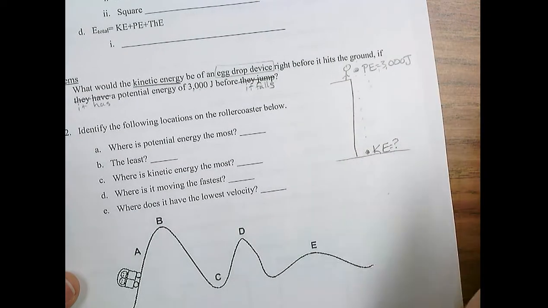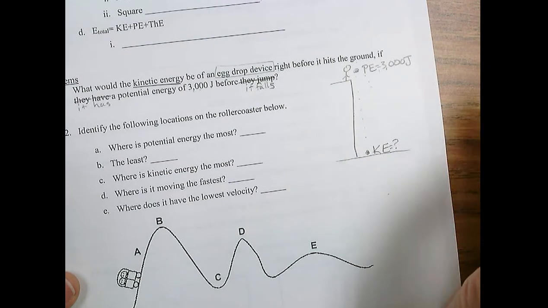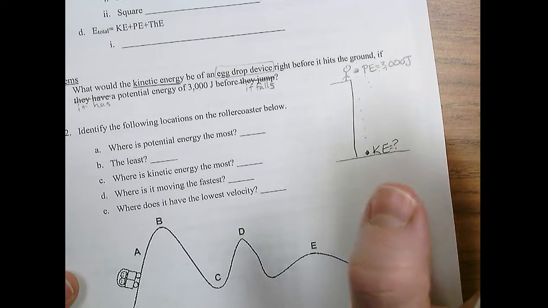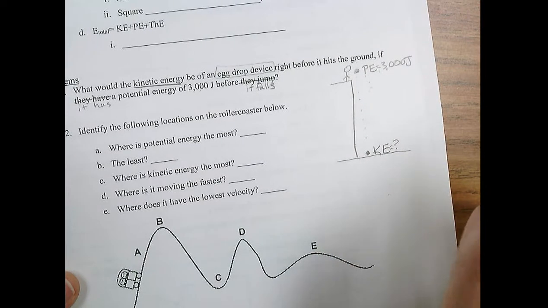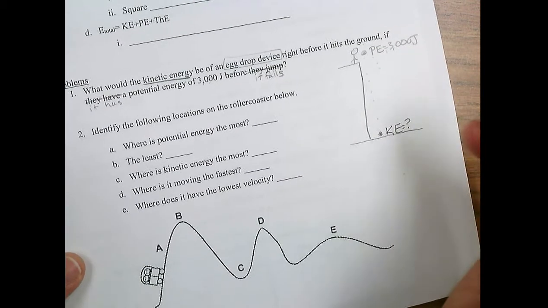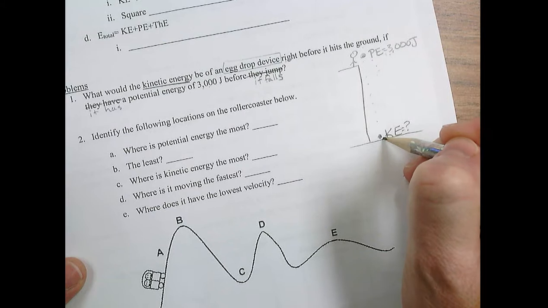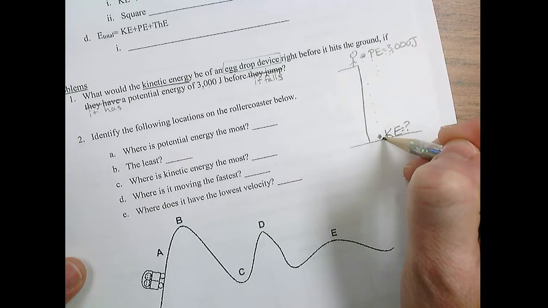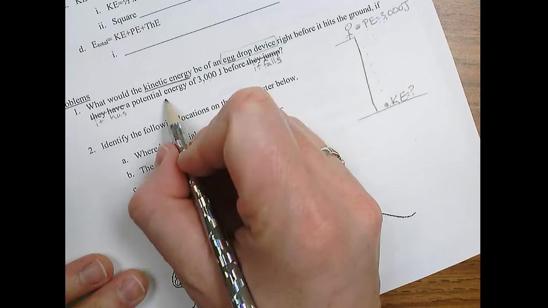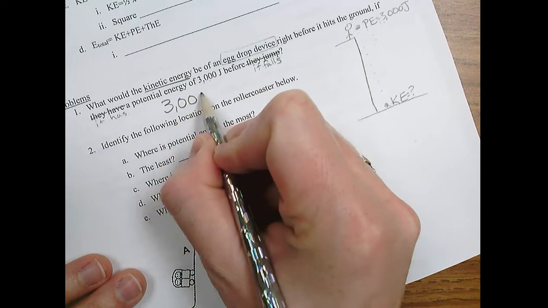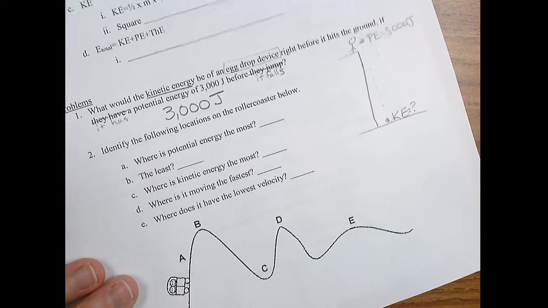So we're going to ignore that. Sometimes in physics, we get to ignore things because they're small enough that we can ignore them. And in this case, it's small enough that we can ignore it. And so if it has 3,000 joules of potential energy here, right before it hits the ground, it's not going to have any potential energy. And so it only has kinetic. So the answer to number 1 is simply 3,000 joules.